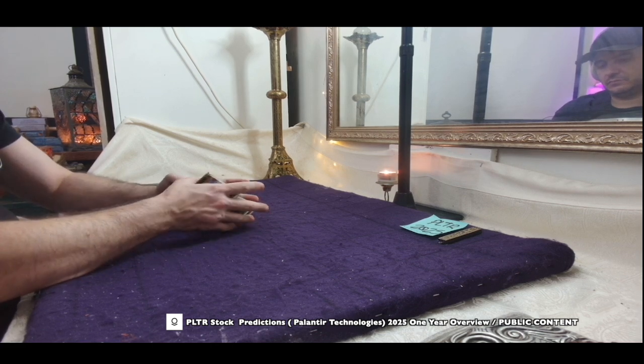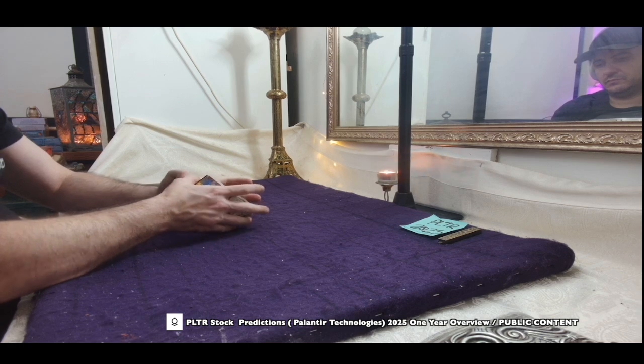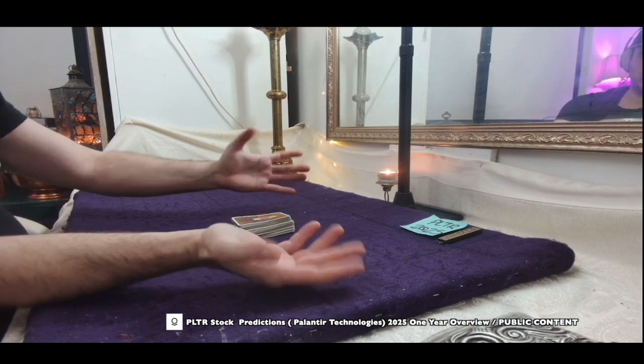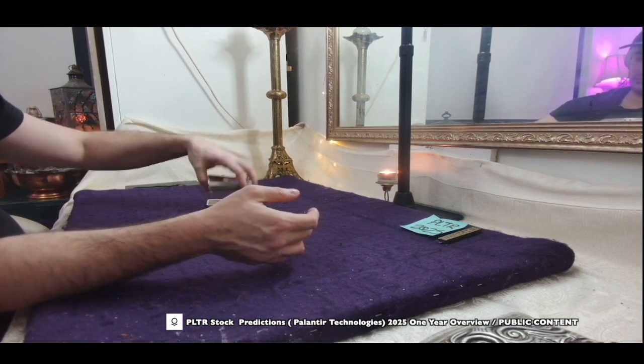Point being is that with a reading like this, we can go and cross-reference the first quarter against the actual chart behavior that's transpired and get a good gauge of the actual accuracy of this reading. I think maybe once I've been like, this isn't so great, let's do the reading over.